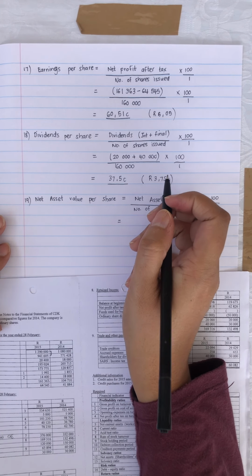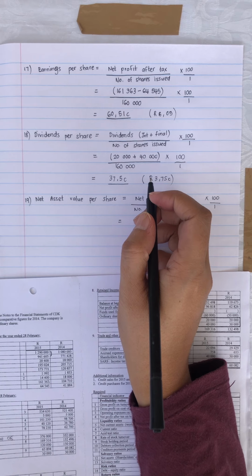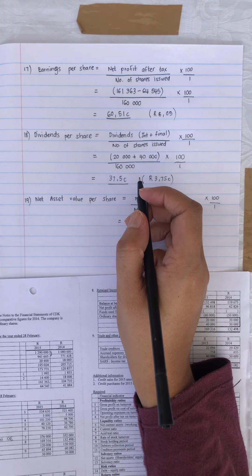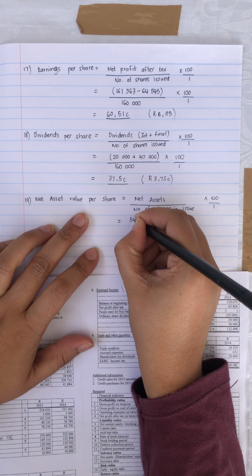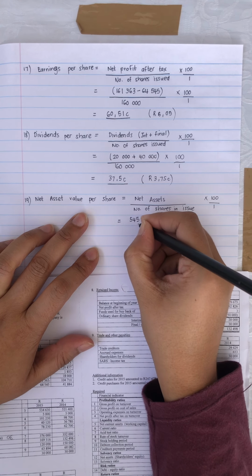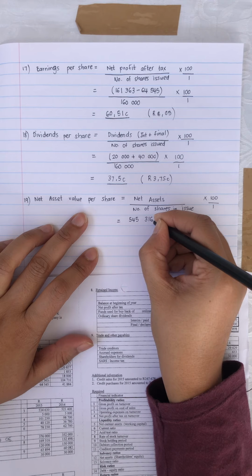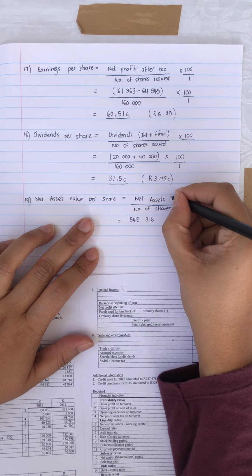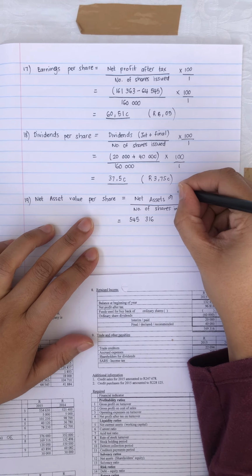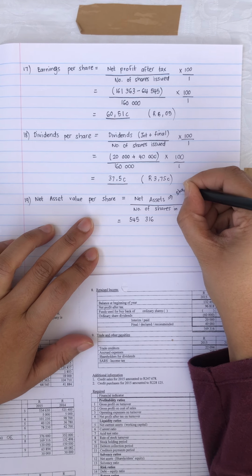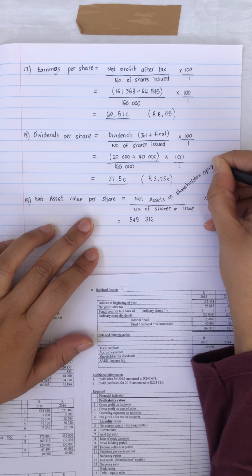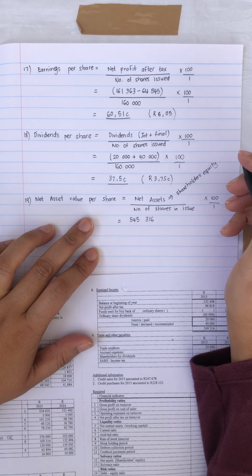My net assets was 545,316. Remember, net assets is also equal to your ordinary shareholders' equity. It's also equal to your shareholders' equity, but remember we've calculated this already.